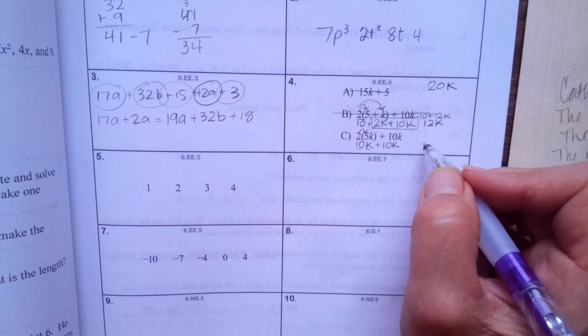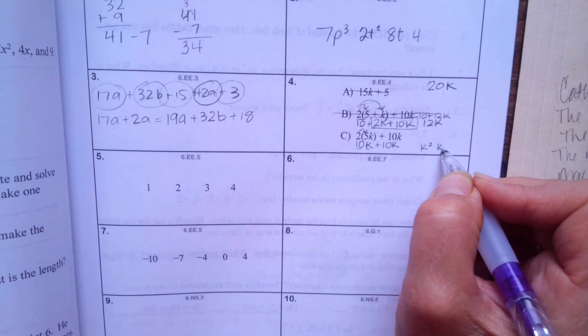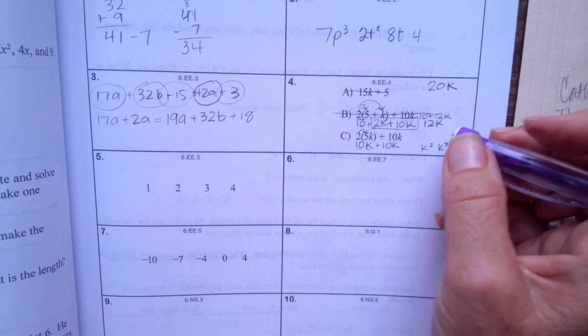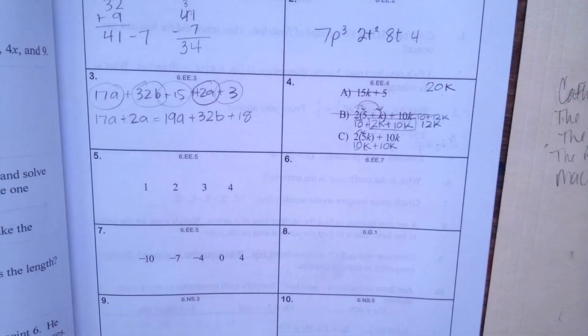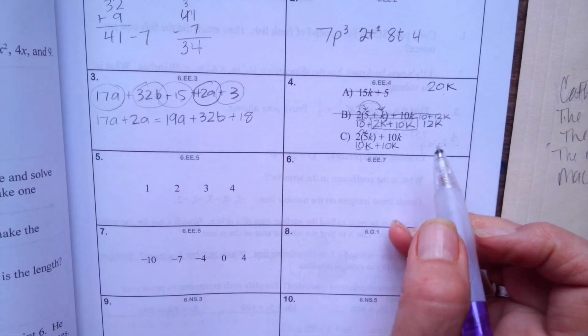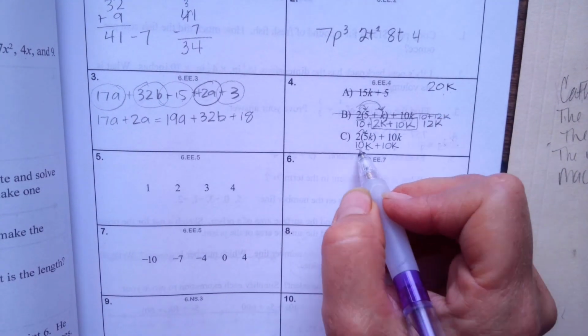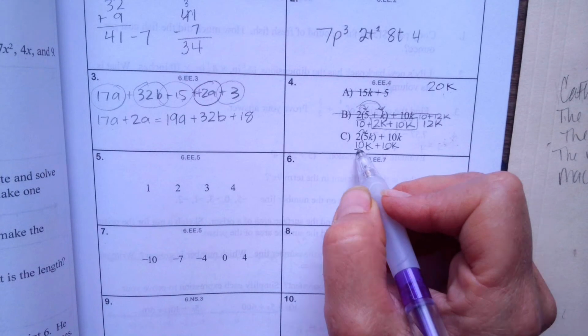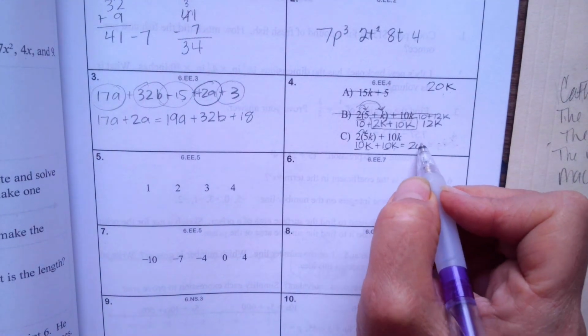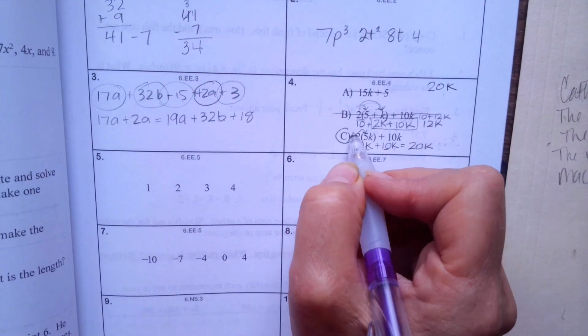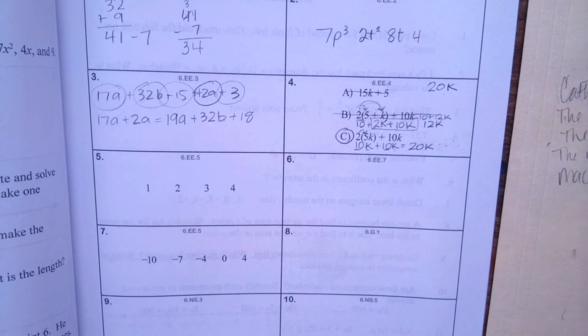They can't look like k squared or k cubed or anything like that. So because this is just a plain old k, and this is a plain old k, we can add these numbers together. 10 plus 10 is 20k. So the only one that is true for these three problems is C.